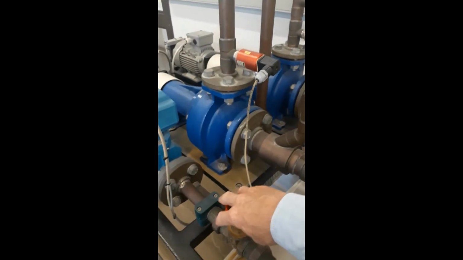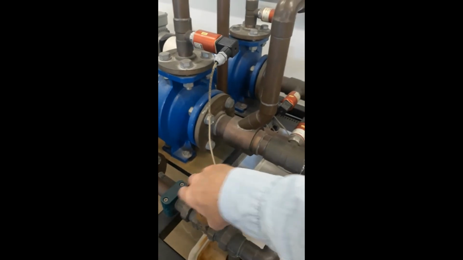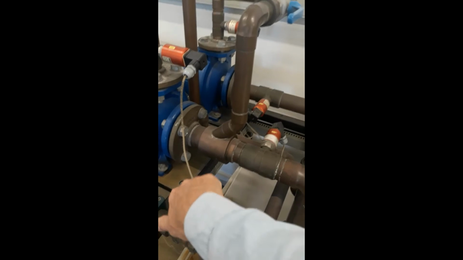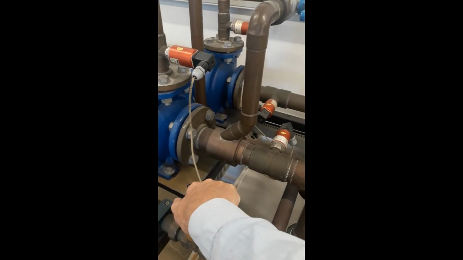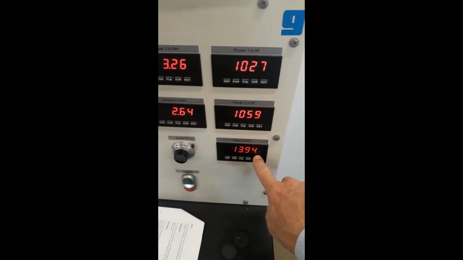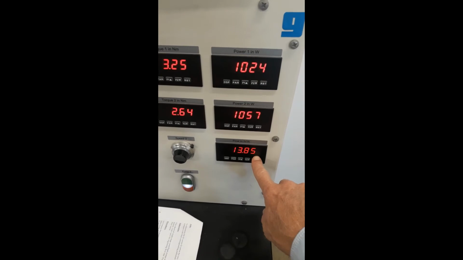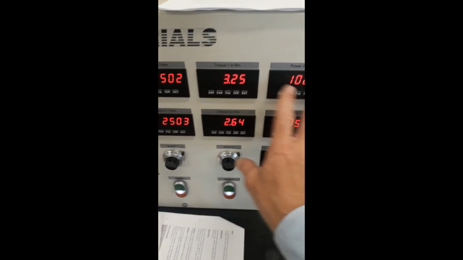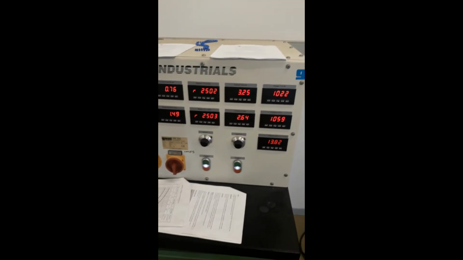For our next data point, we're going to close the control valve slightly. And we're going to wait for our flow to settle. And that looks stable enough. So that will be our next data point.